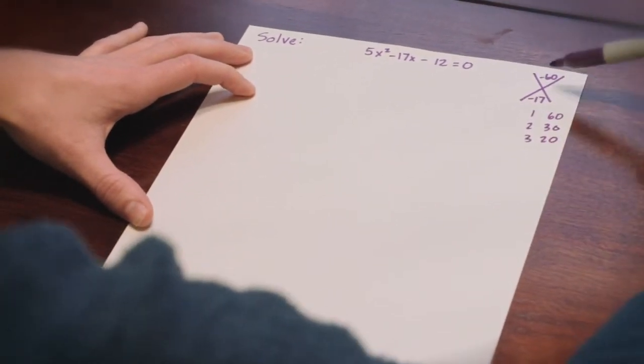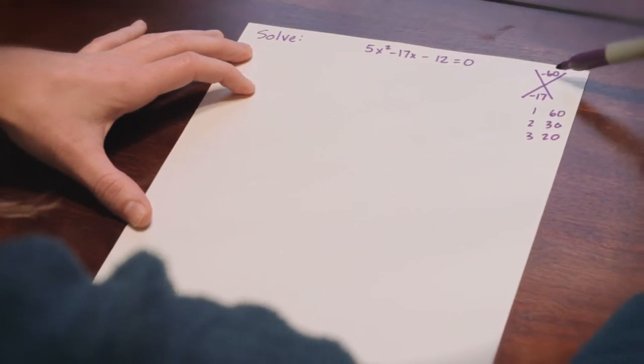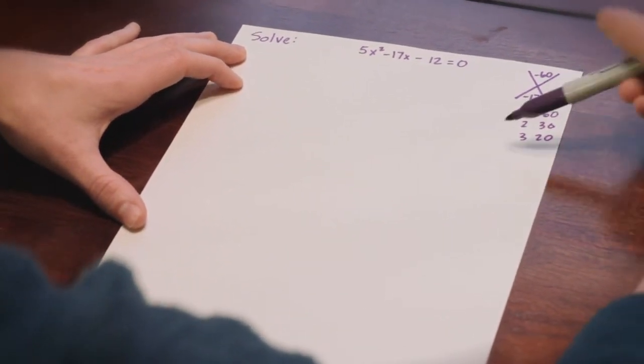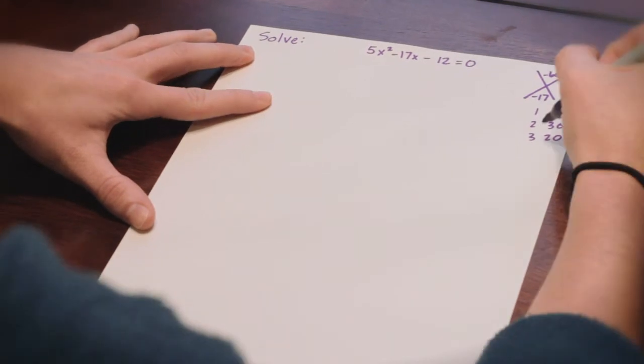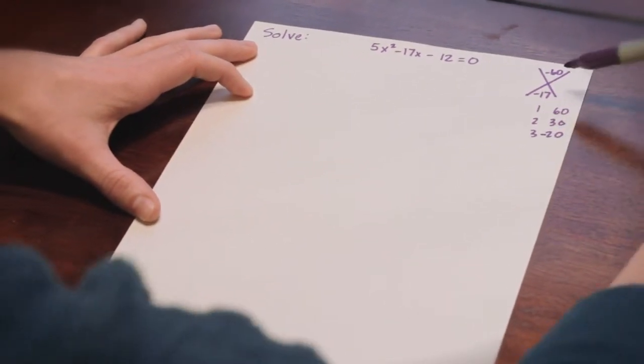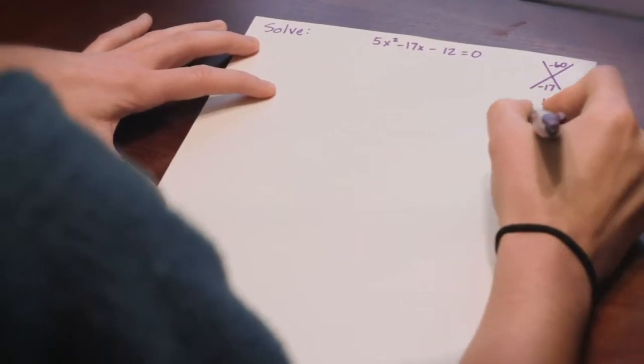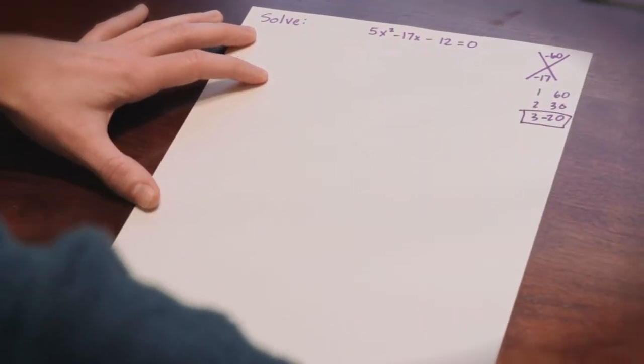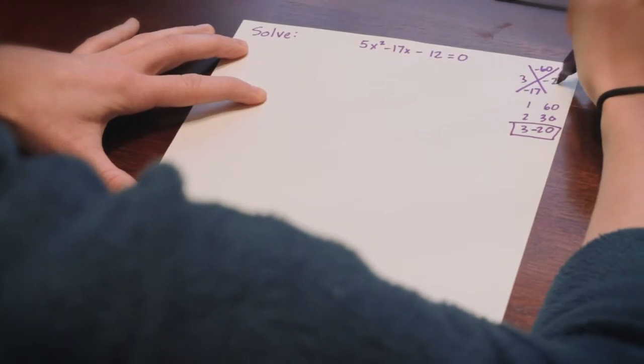And remember, we want two numbers that multiply to negative 60. So that tells us that one of them needs to be a negative. If we make 20 a negative 20, then when we add them, that gives us negative 17. So these are the numbers that we are looking for, and we can fill them in the rest of our X.